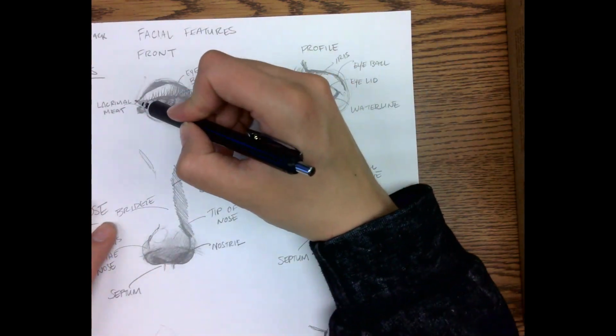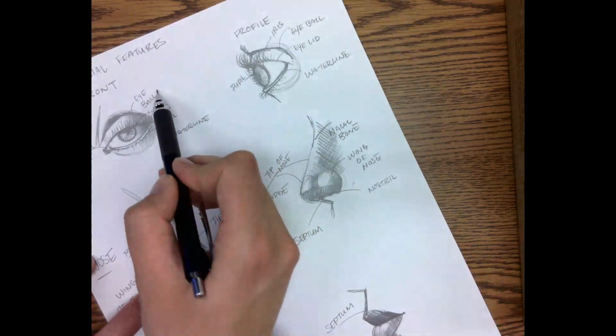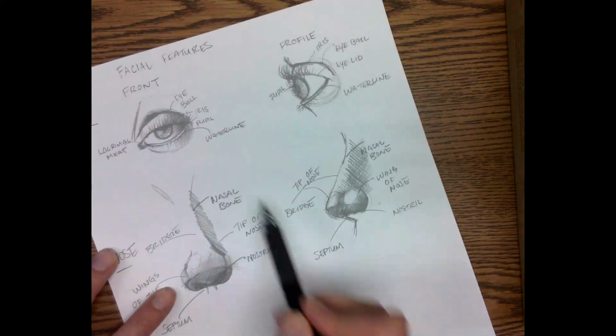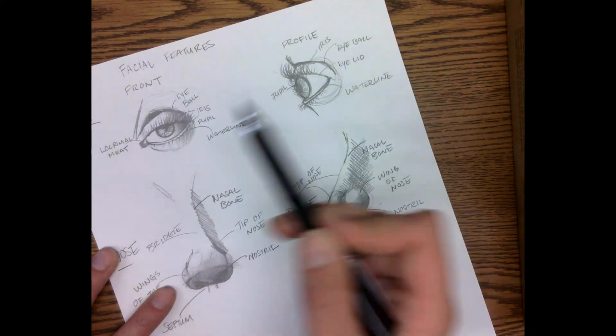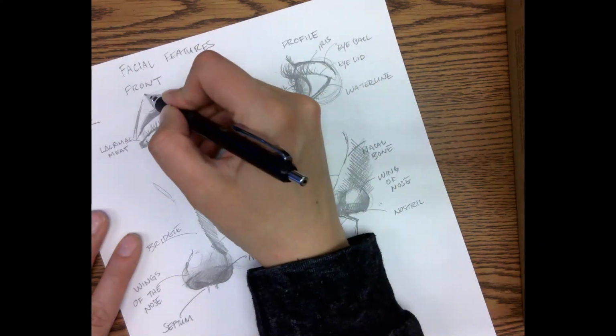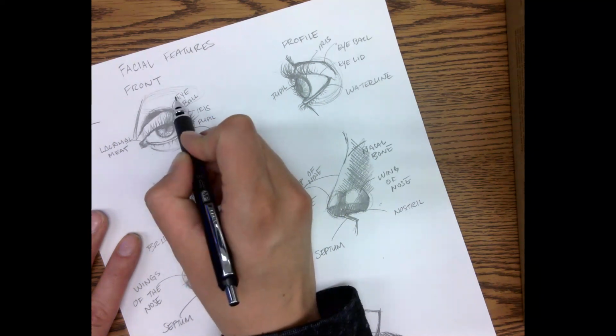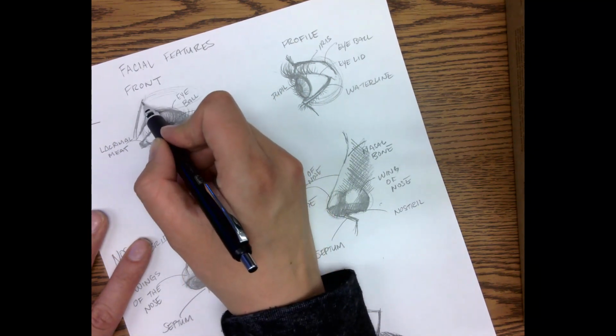First of all, you'd look for the top part of your brow bone, remembering the skull. And then your eyebrow sits at the top of that bump of your brow bone.